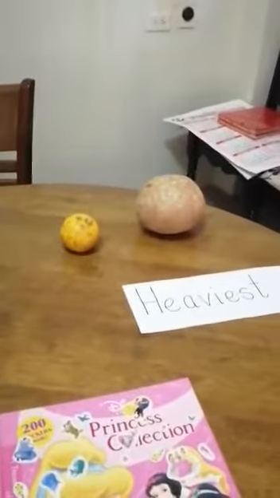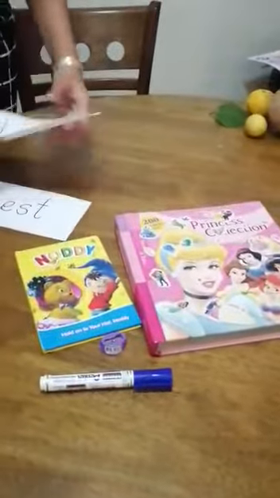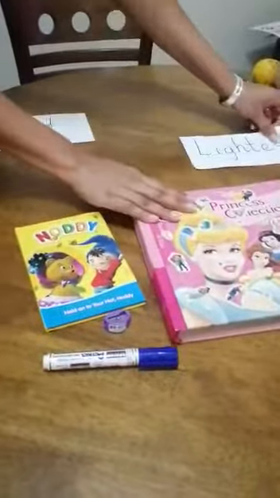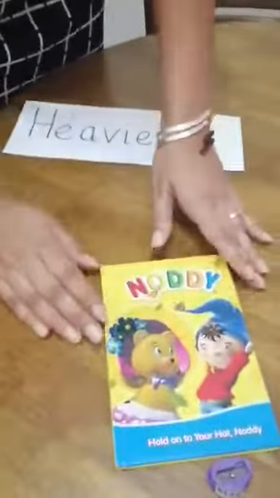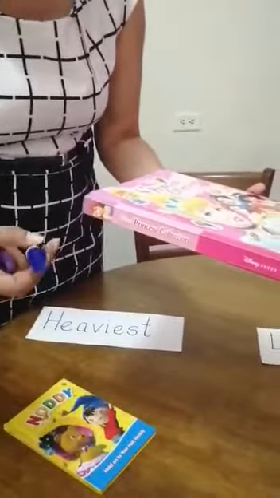Now we are going to do the same thing, but we are going to now order from heaviest to lightest. So I'm going to put these away. And we are going to use these four here. Let's see if we can find out which is the heaviest here. Do you think this is the heaviest? Or the sharpener? The big book? The marker? Which do you think is the heaviest?